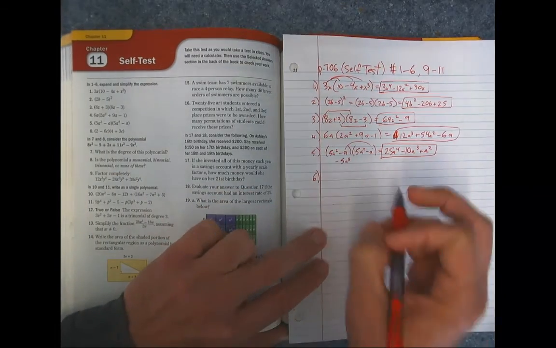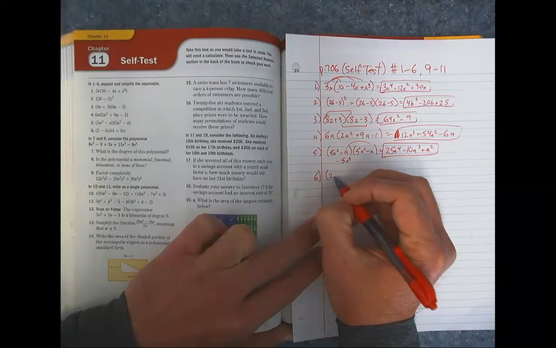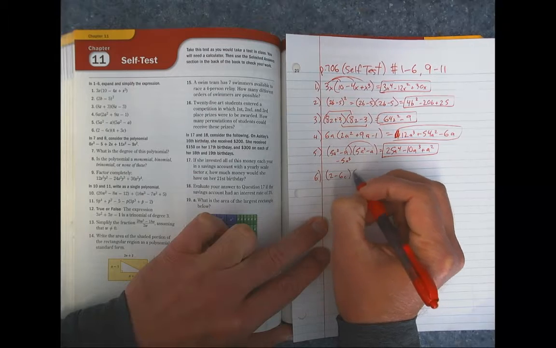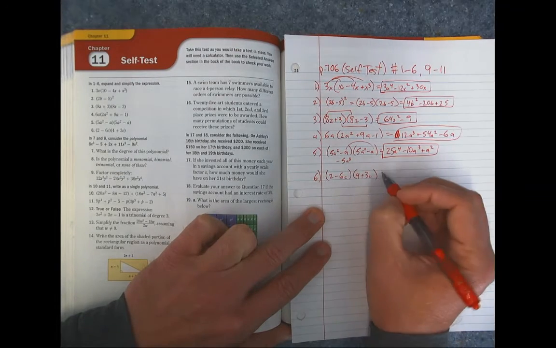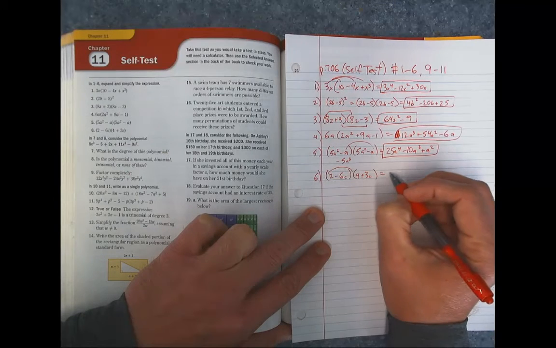Number 6. There's nothing special about this one, so we can't use any of those little shortcuts. We just have to go ahead and expand it all the way. So 2 times 4 is 8.